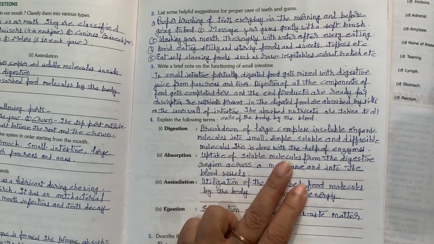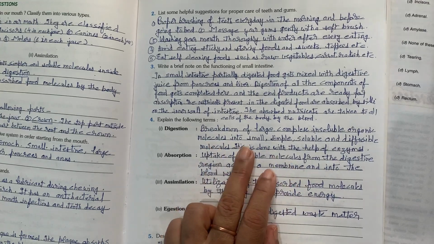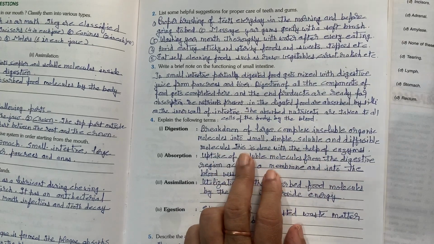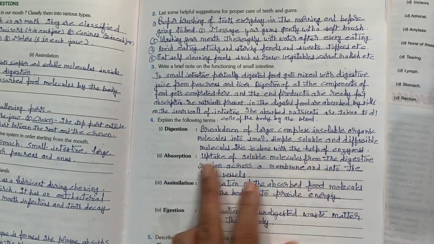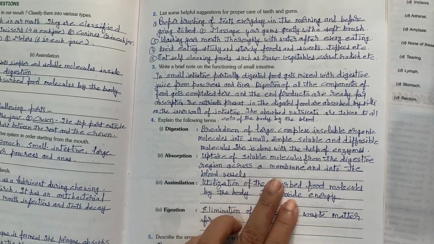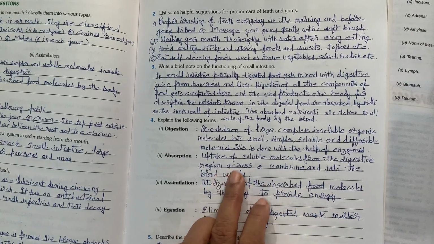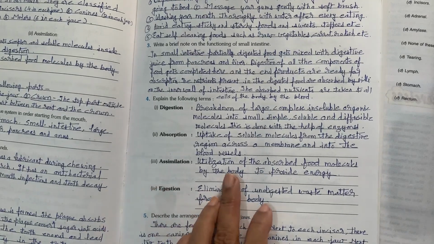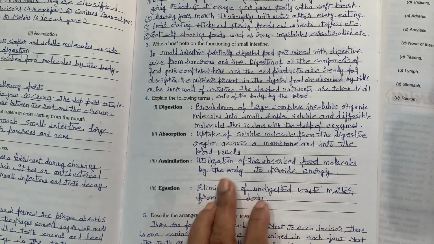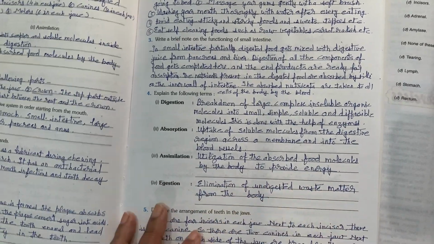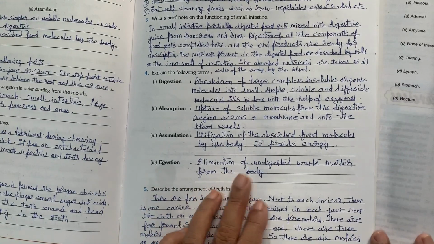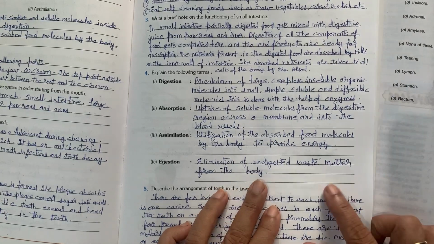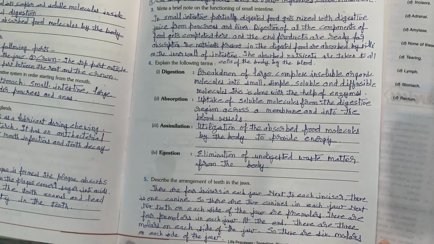Digestion: breakdown of the large complex insoluble organic molecules into small simple soluble and diffusible molecules. This is done with the help of enzymes. Absorption: uptake of soluble molecules from the digestive regions across a membrane and into the blood vessels. Assimilation: utilization of absorbed food molecules by the body to provide energy. Egestion: elimination of undigested waste matter from the body.